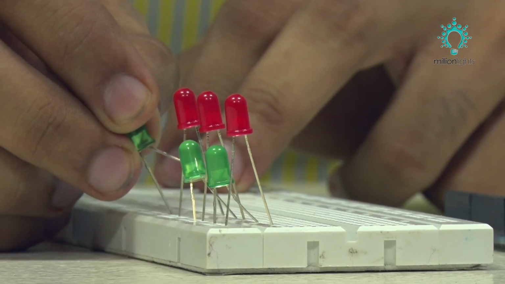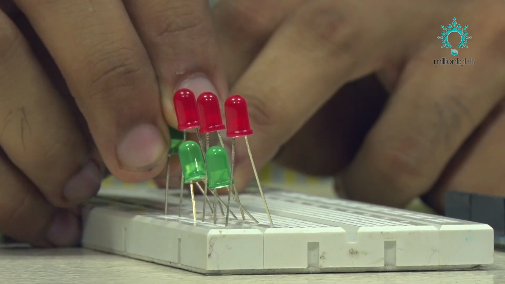Okay, so I have connected all the 6 LEDs. Now I have to connect them to Arduino.